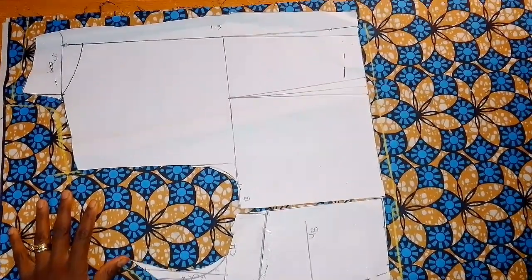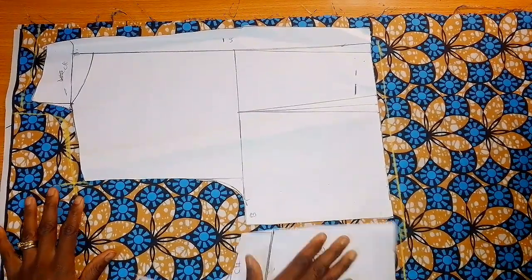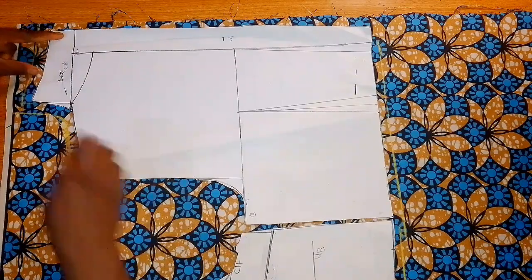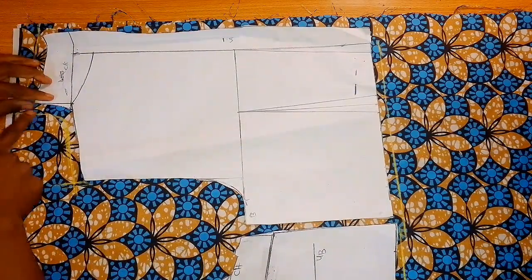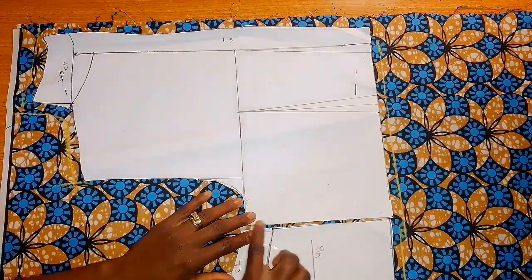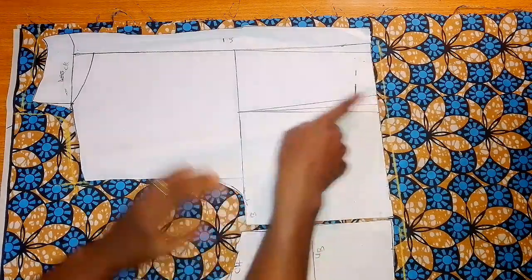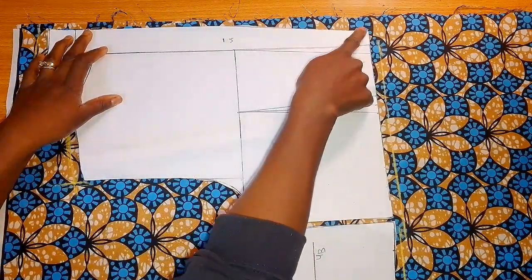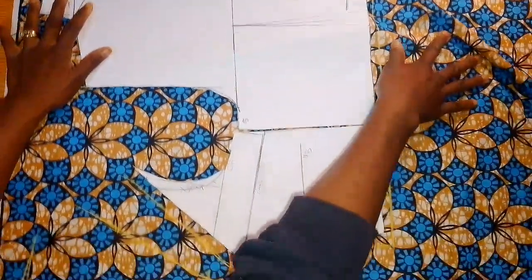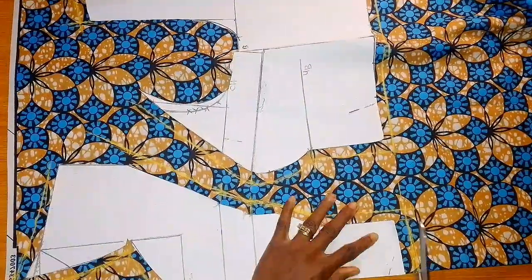For the back, I also marked a sewing allowance of 0.5 inch on the neckline, on the shoulder line, and also on the hem. There is none on the side, and also there is none on the zipper allowance area, so there is no allowance at this point. So this is what you should have. The next thing I'm going to do now is to cut it out.